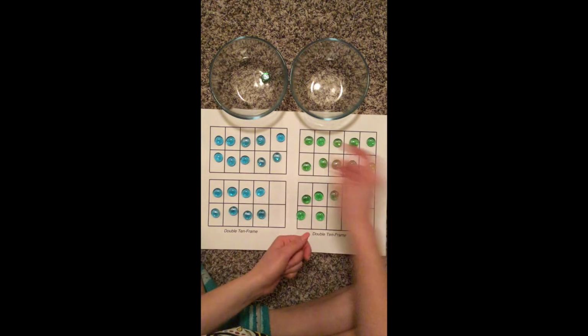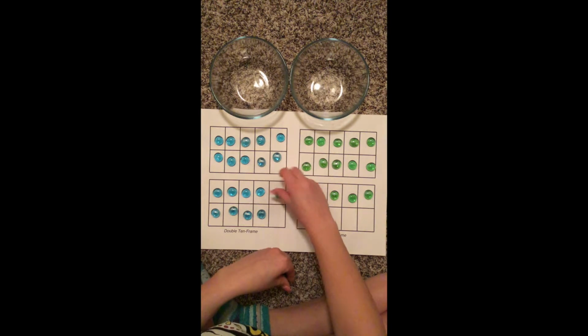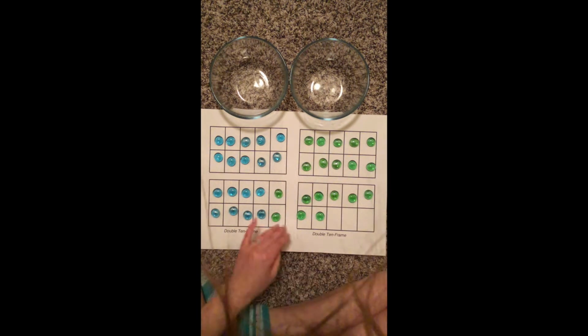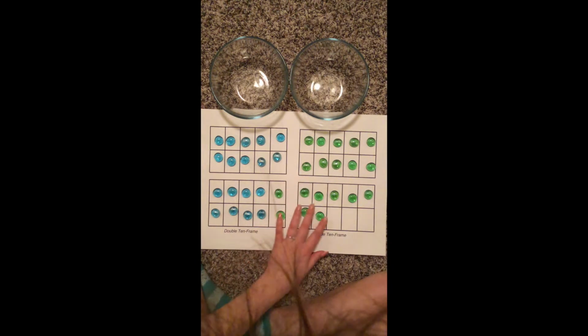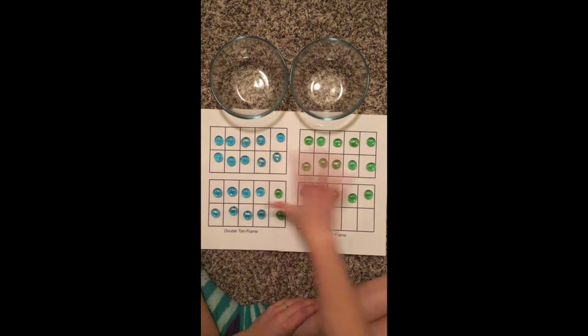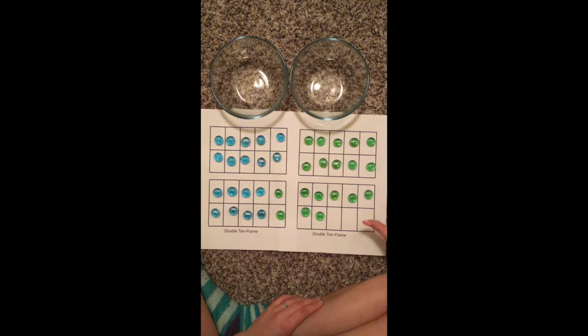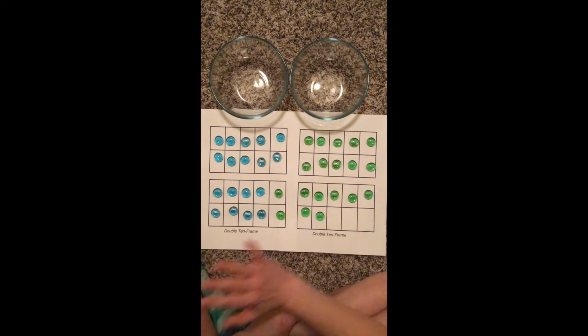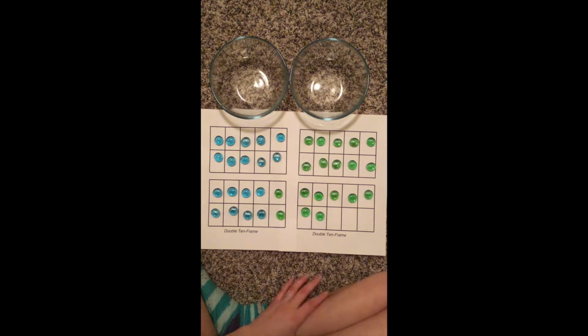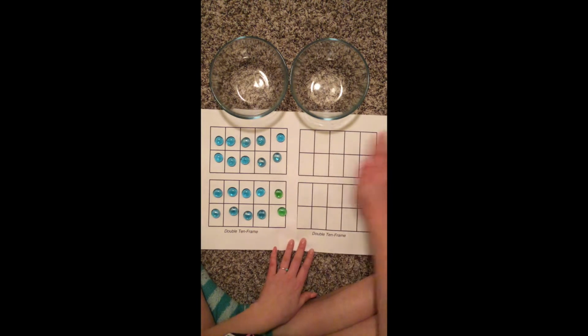So I'm going to take away these 2, and we're going to finish this off with the last 2 green counters. So as we can see here, we have 37 total. And then the green counters are standing for 19, our subtracting number. And so once we take away all of the green, we'll be left with our solution. So let's go ahead and do that.